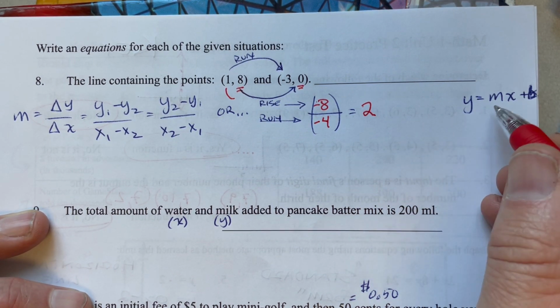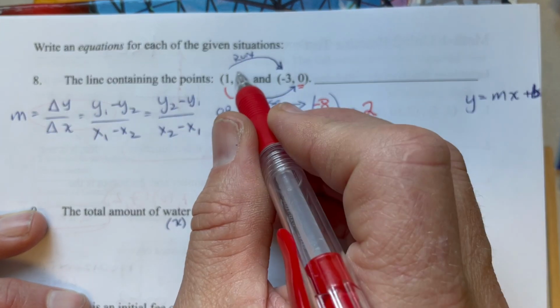I can then put that into my template here, y equals mx plus b, and I can choose one point or the other.